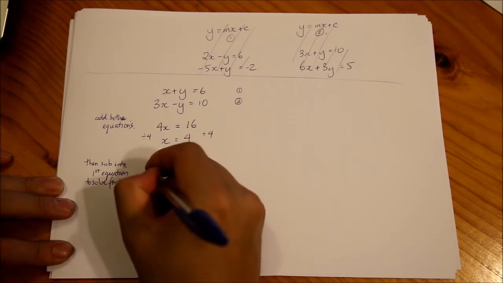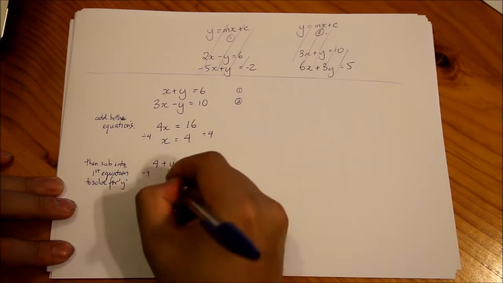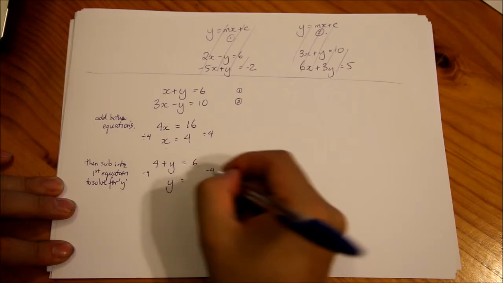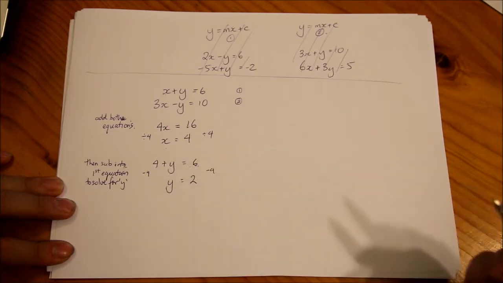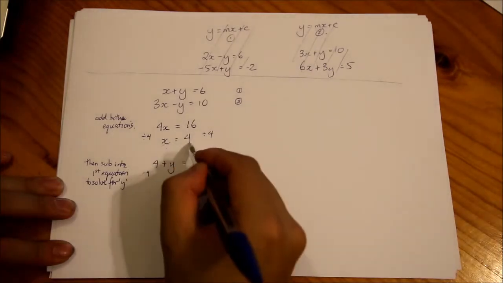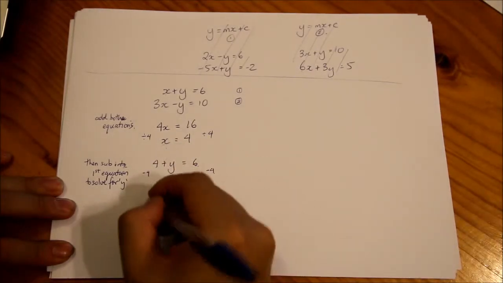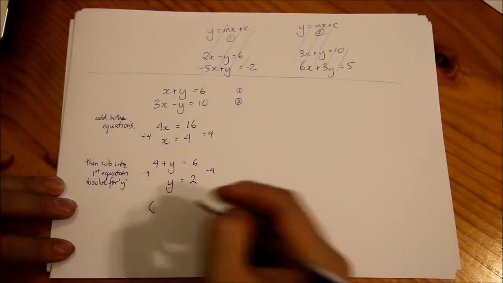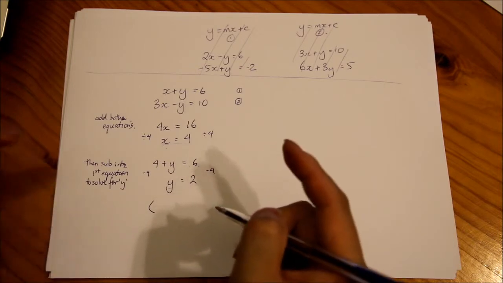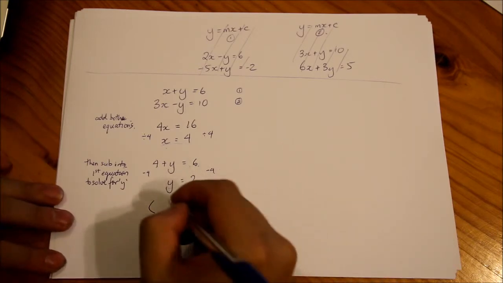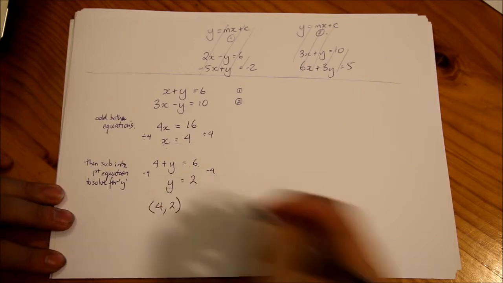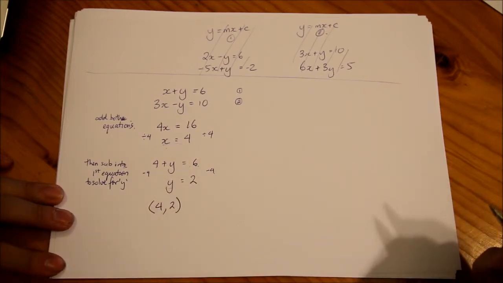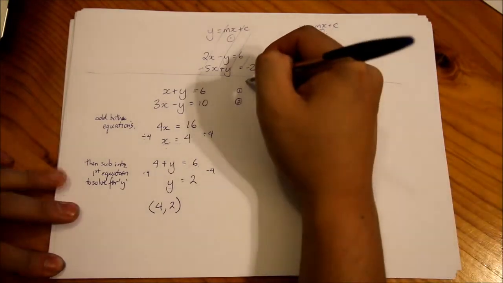I'm going to subtract 4 from both sides. That way y equals 2. 6 minus 4 is 2. I have the value for x, I have the value for y, so the point at which the two lines intersect each other, x is 4 and y is 2. Okay, hopefully that has made some sense.